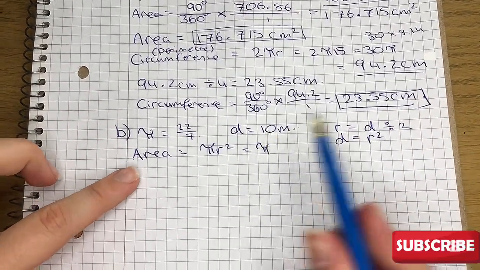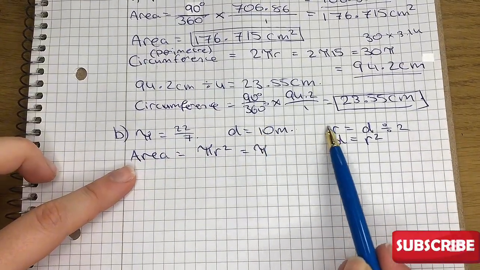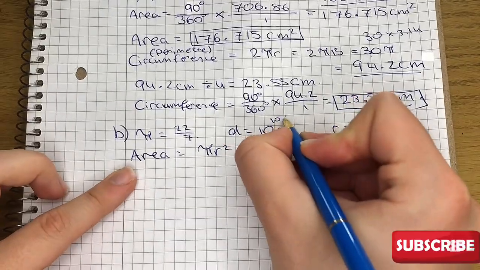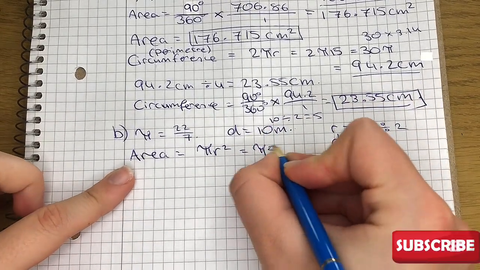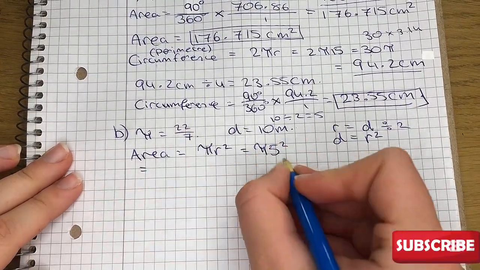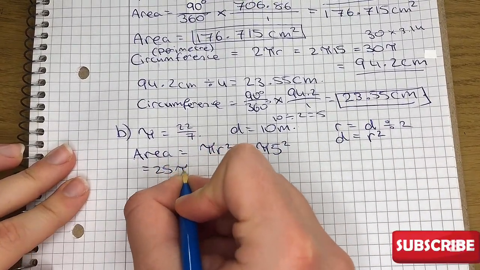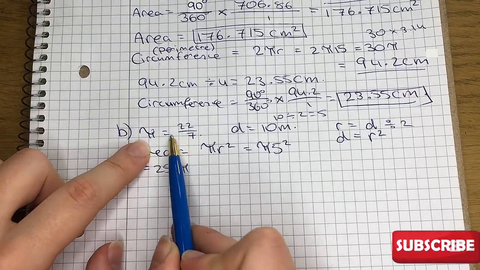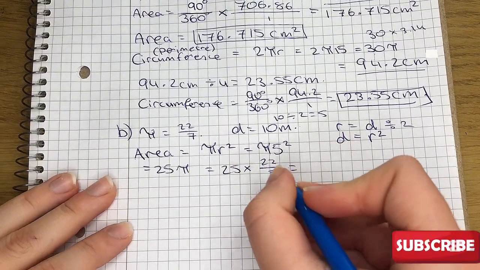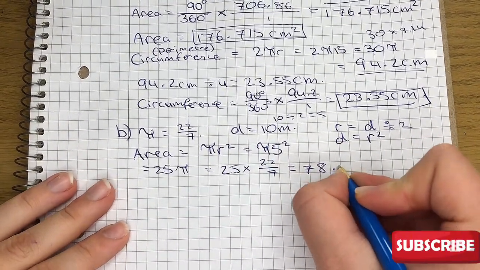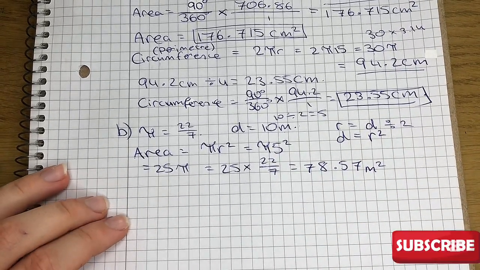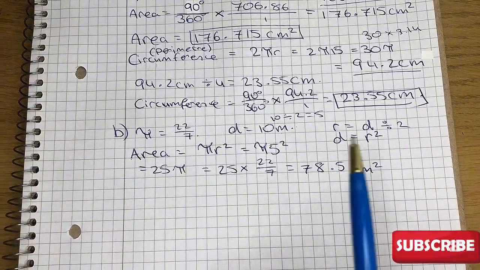So we have the diameter, but we need to find the radius, so we must do diameter divided by 2. So 10 divided by 2 is 5. So 5 is our radius, and we have 5 squared. So 5 squared is 25, so 25 pi, and we are told that pi has the value of 22 over 7. So 25 multiplied by 22 over 7 should give us 78.57 meters squared. Keep note of the unit. So this is the area of the full circle.